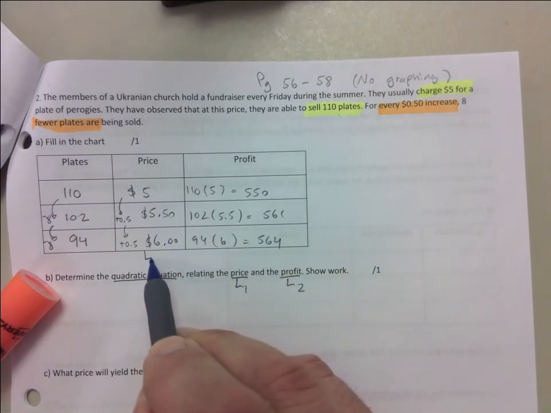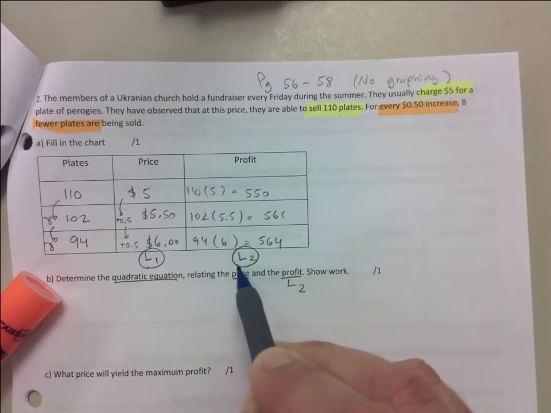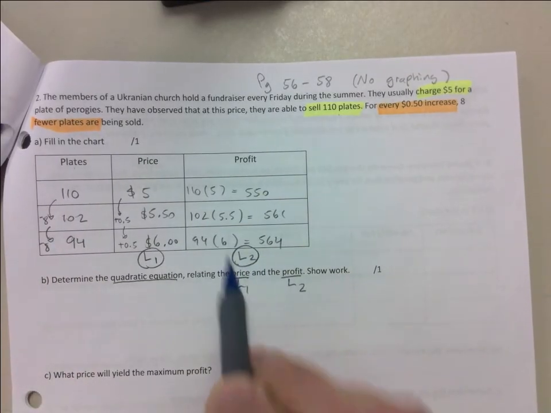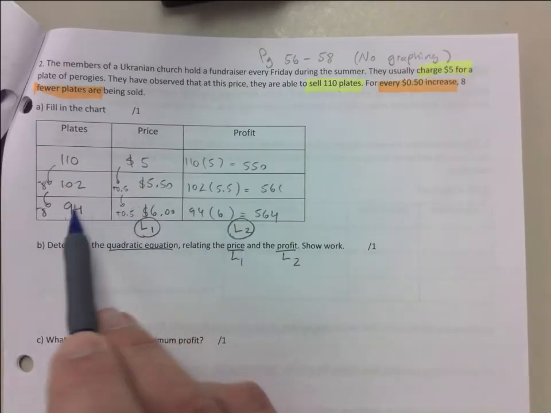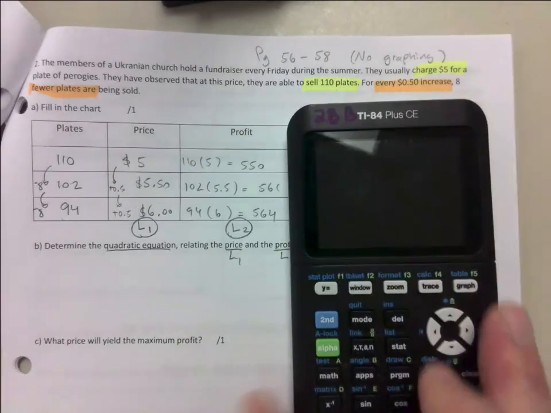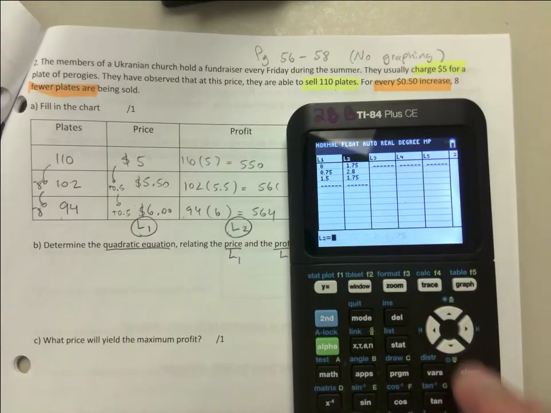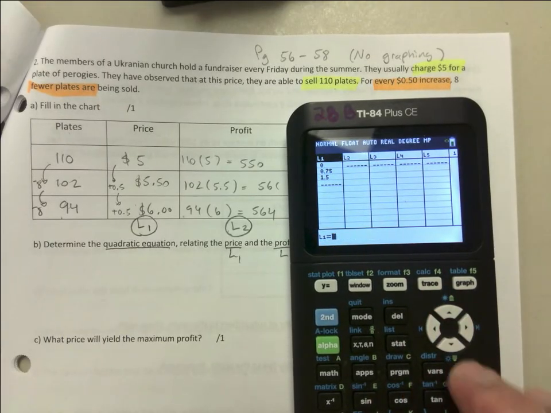So you want the price in L1. I want you to show me that on the table. I want the profit in L2, okay? Please do not put L1 and L2 the other way around. Don't put these into L1 and L2 like that, because you're going to get a linear equation that's not going to work for you. So please enter this with me just so we can get the window out of the way here.